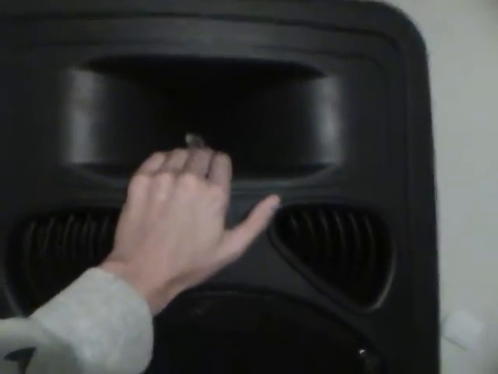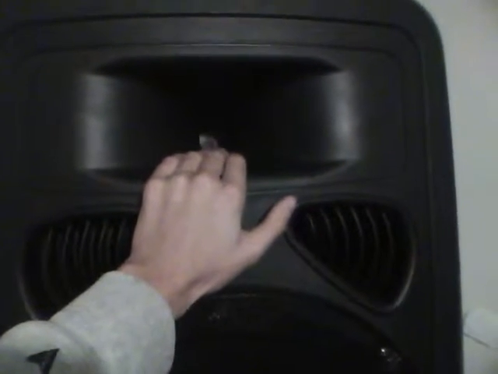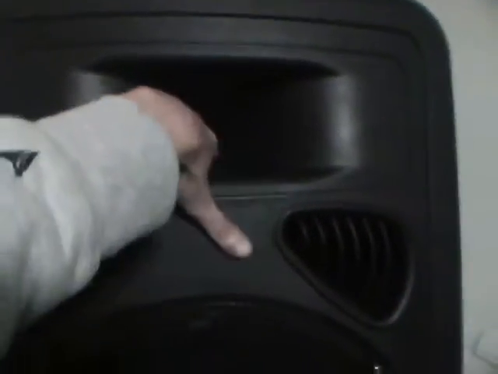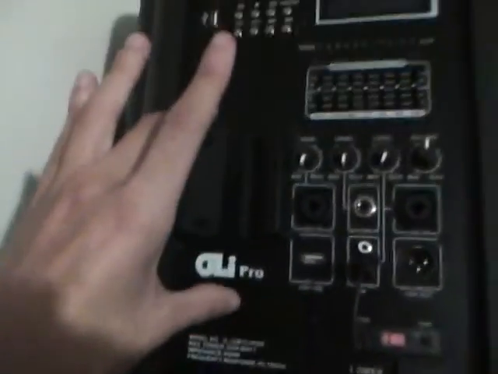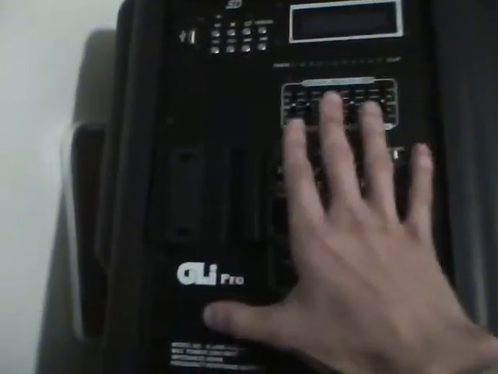This is a 15-inch woofer, and that right there is a, oh shit, it doesn't even tell you on the box. I think that's a 1-inch compression driver in there. And that is a 15-inch woofer. So, this amplifier drives those speakers. Actually, do you know what? There are 2 amplifiers in here. There are 2 amplifiers in this system.